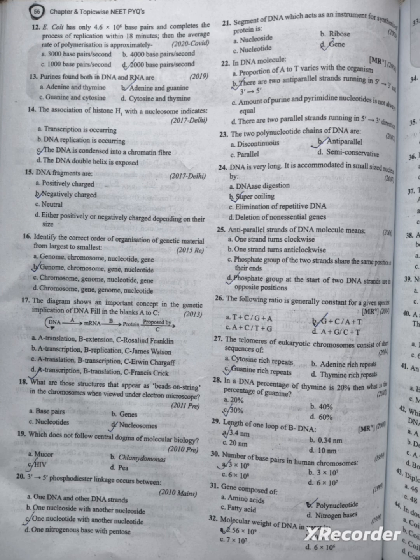25th question, antiparallel strands of DNA molecule means option D, phosphate groups at the start of two DNA strands are in opposite positions. 26th question, the following ratio is generally constant for a given species. Option B, G plus C by A plus T. 27th question, the telomeres of eukaryotic chromosome consist of short sequence of option C, guanine-rich repeats.